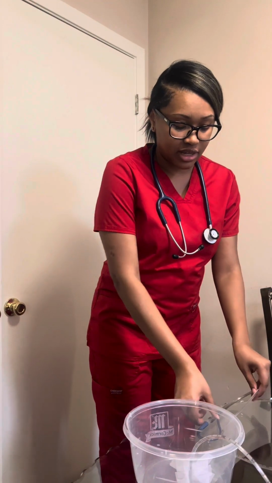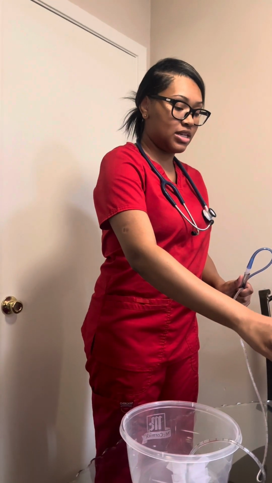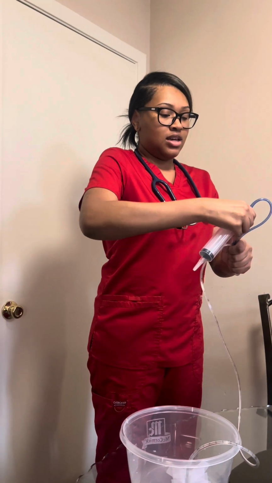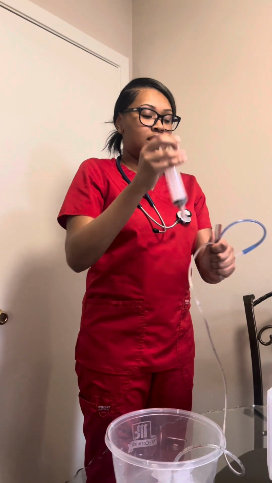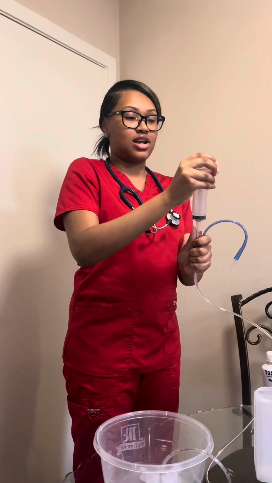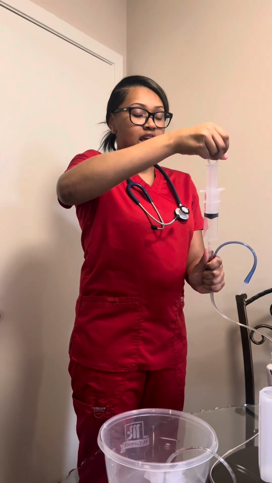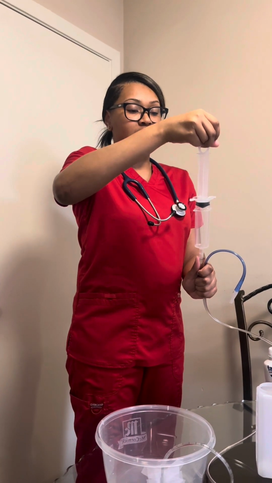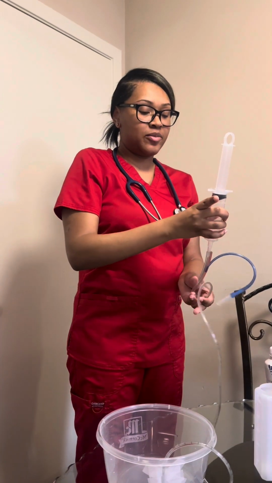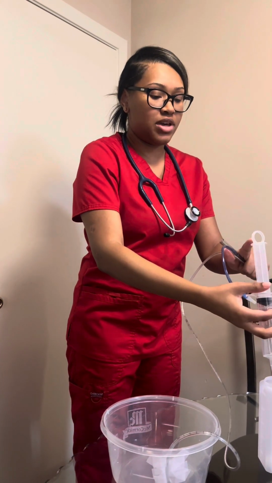Then I would check the gastric content residual. I would clamp this, and clamp it, and I will unclamp it. I will pull this up, and I will just aspirate all of the gastric content to measure.